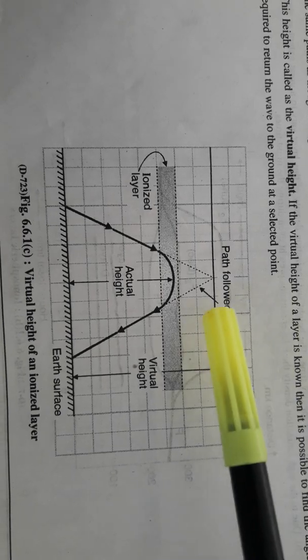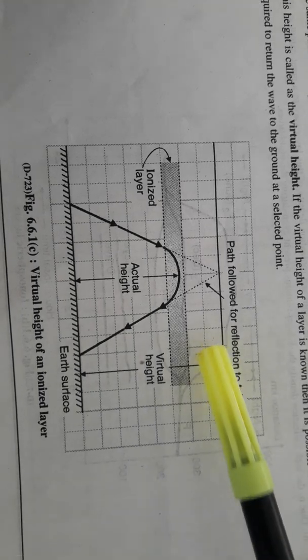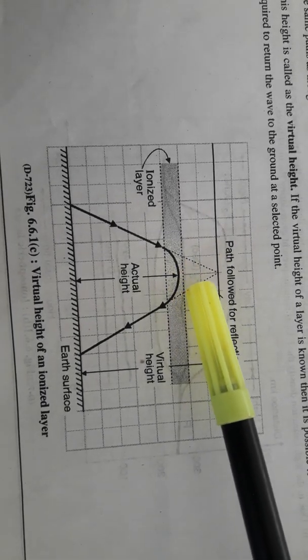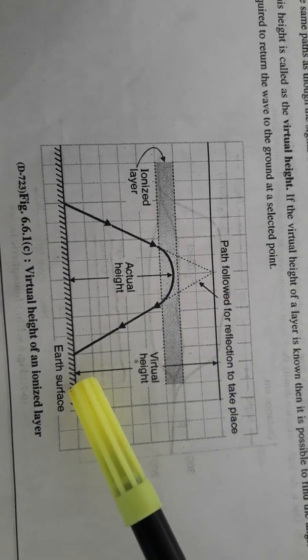So, dear students, in our previous lecture, we discussed the virtual height and the critical frequency. Now, if we know the virtual height of the layer, then it is possible to find the angle of incidence so that the signal will return back to the ground at some selected point. If we know this virtual height from the earth surface, we can calculate the angle of incidence to send a signal to a particular point.